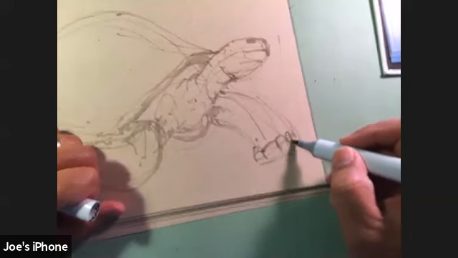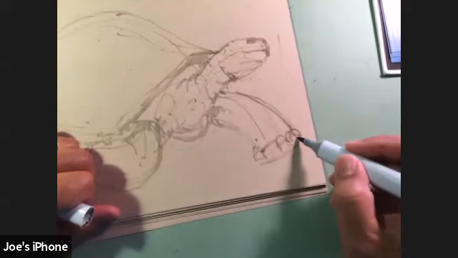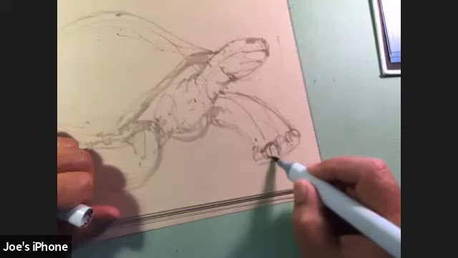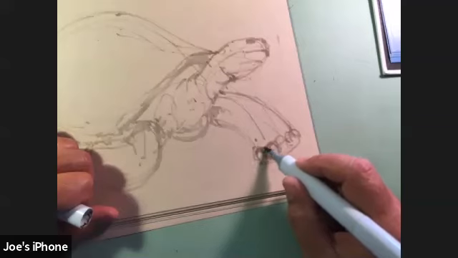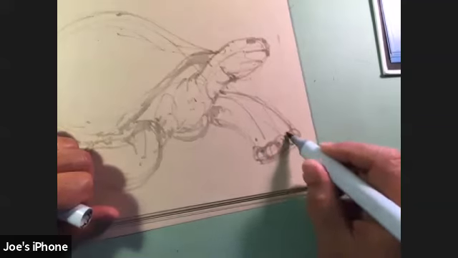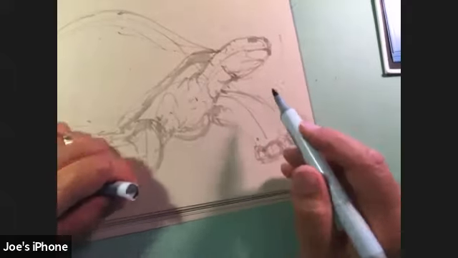And then as it goes around, it gets thinner. And then this one goes here, and it goes kind of like this. And then this one's actually a little bit big. So do this, do this, do this, do this, do this. Okay, so quick. And then he's got bigger scales.